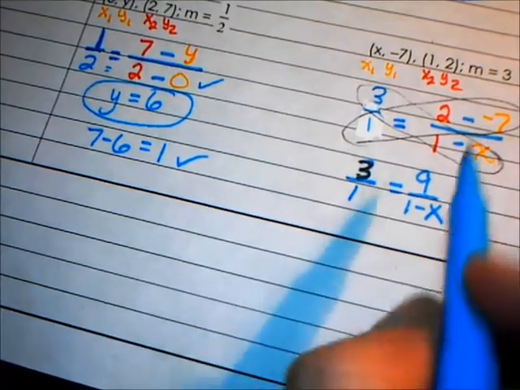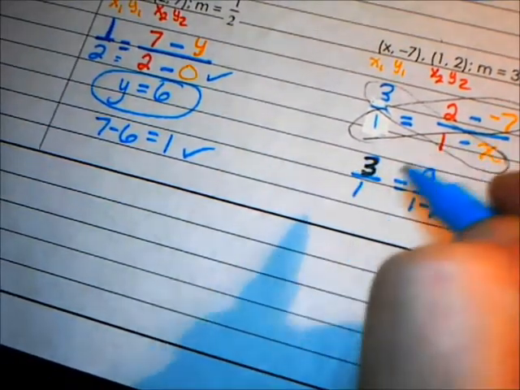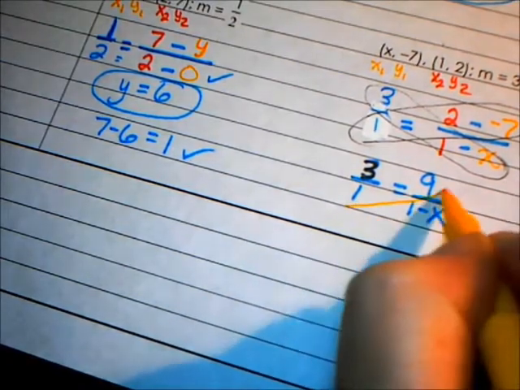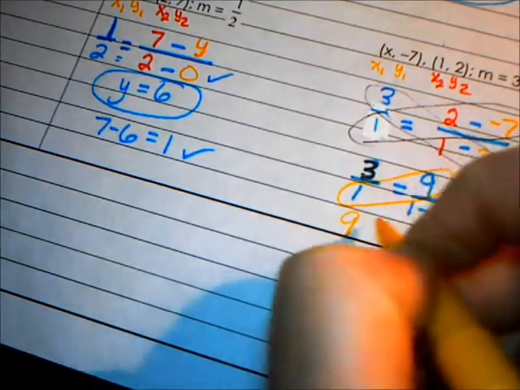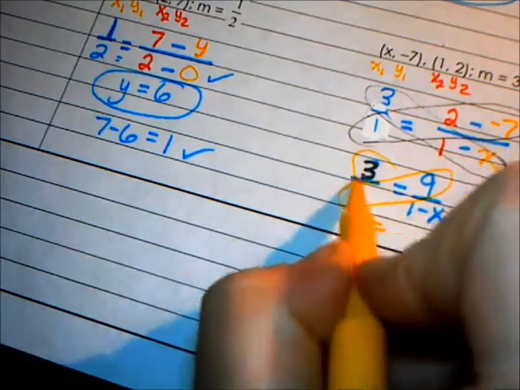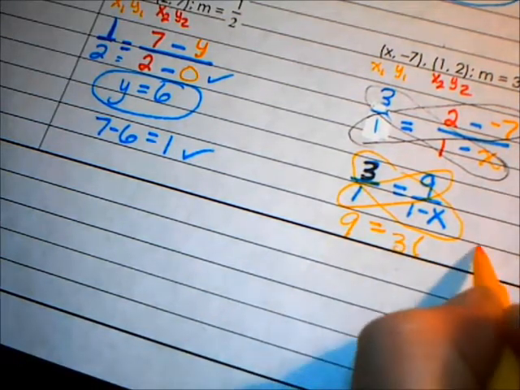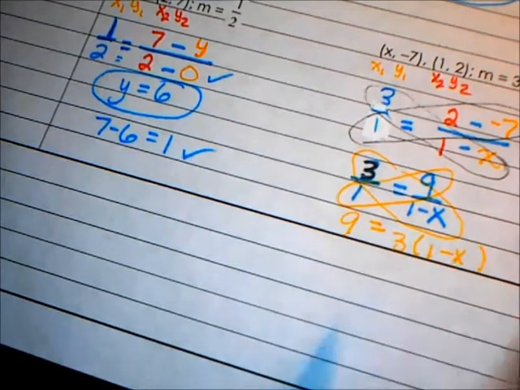Okay. To get from 3 to 9, that's not so nice, so that's where I'm going to actually cross multiply. 1 times 9 is 9, and then I need to do 3 times this 1 minus x. 3, and I'm going to put this in parentheses, 1 minus x.